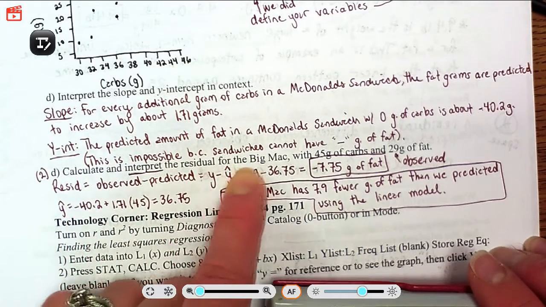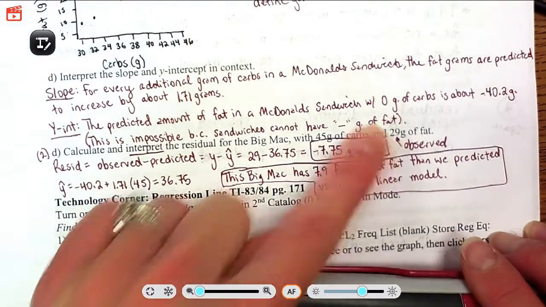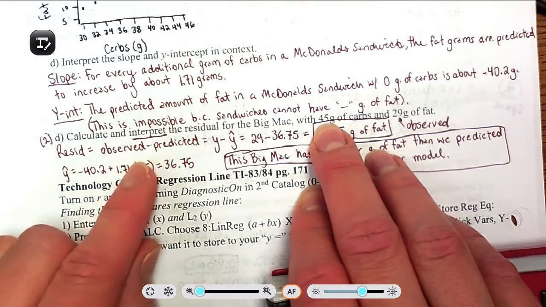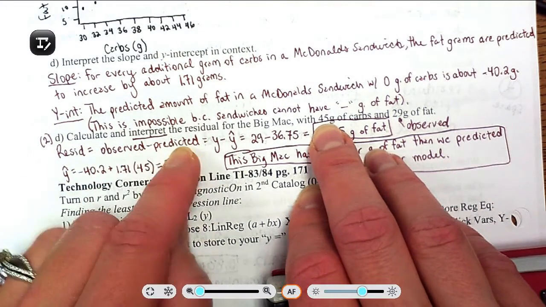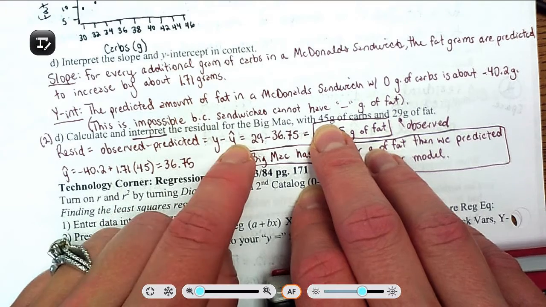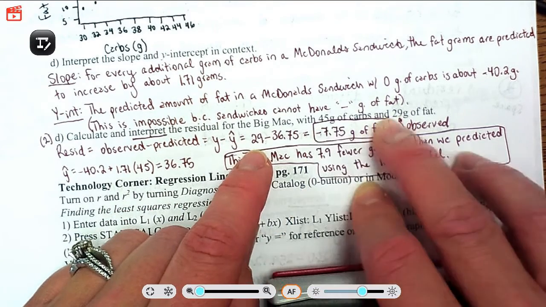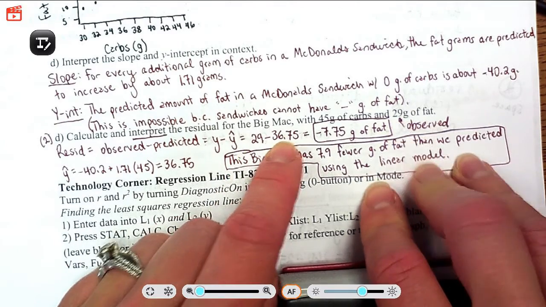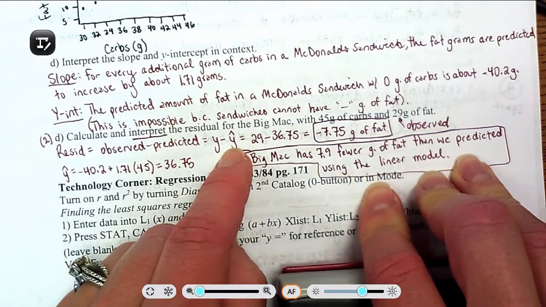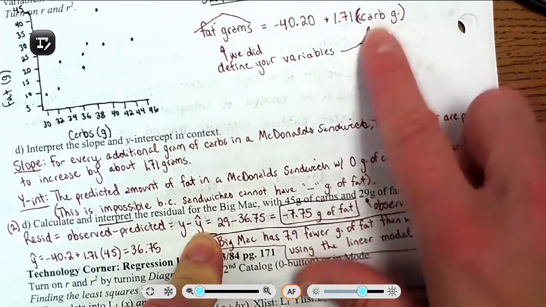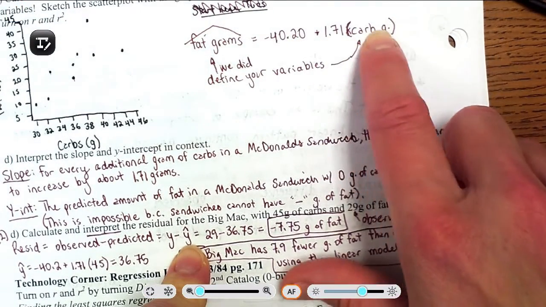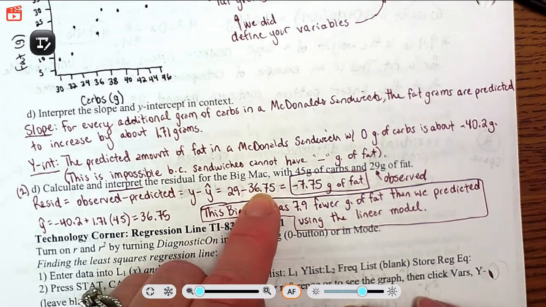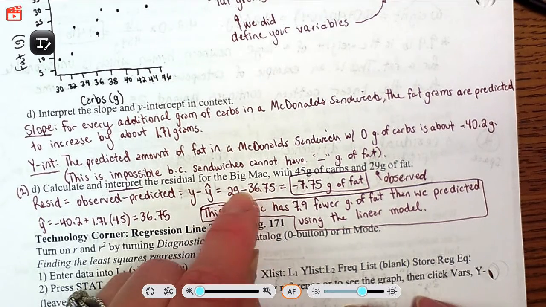Calculate and interpret the residual for the Big Mac with 45 grams of carbs. This is 2 points, realize. Calculate, interpret. So for 45 grams of carbs, the residual is observed minus predicted. It actually had 29 grams of fat, and we have to calculate the predicted, so we put in 45 grams of carbs right here and multiply and add and get 36.75, and then subtract observed minus predicted.